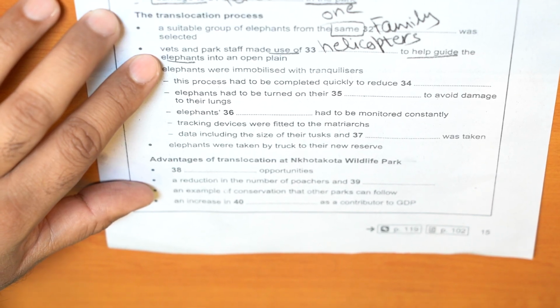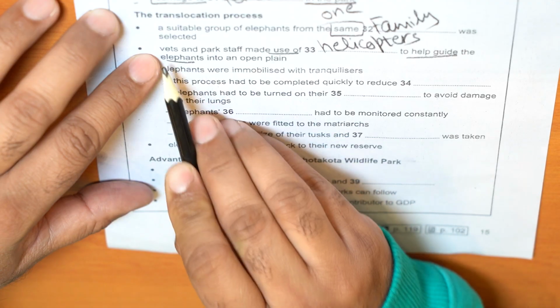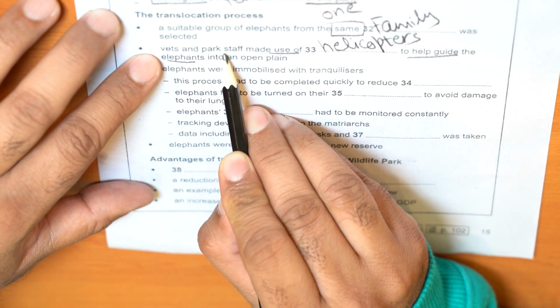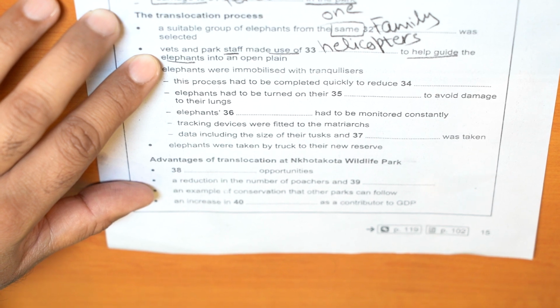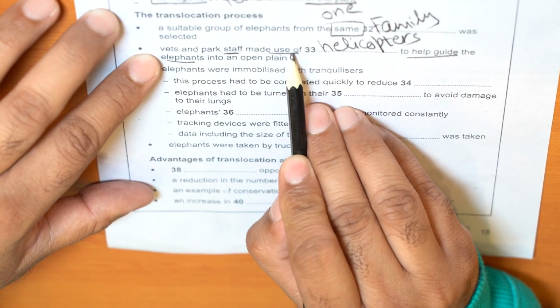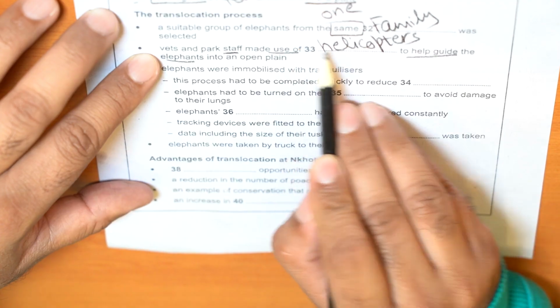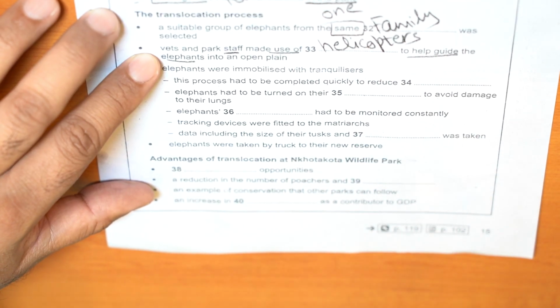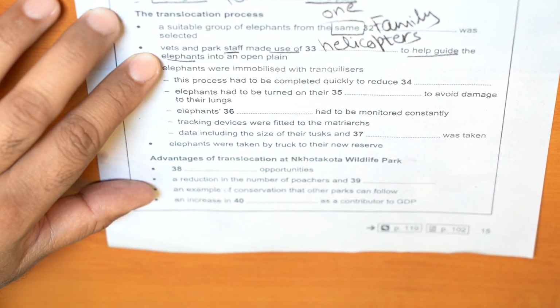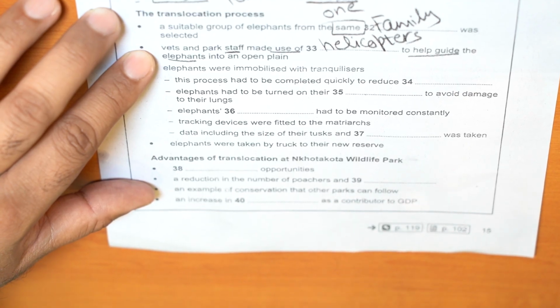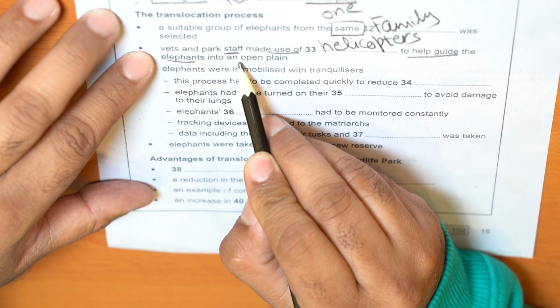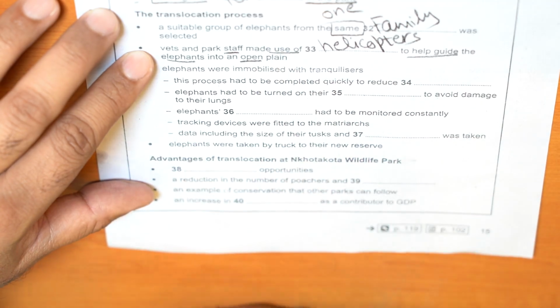A team of vets and park rangers. Rangers is staff. Flew over the park in helicopters means made use of helicopters. And targeted a group, which were rounded up and directed. Okay, targeted a group which were rounded up and directed to a designated open plain. Okay, designated open plain. So they used helicopters.